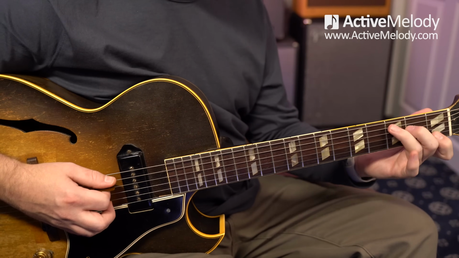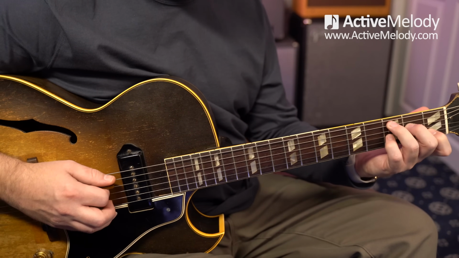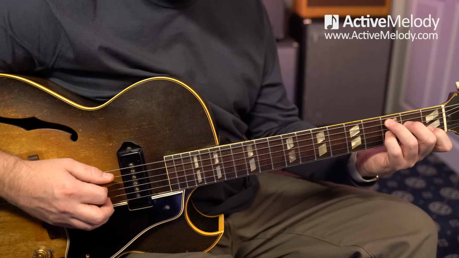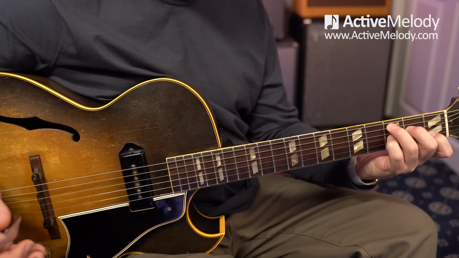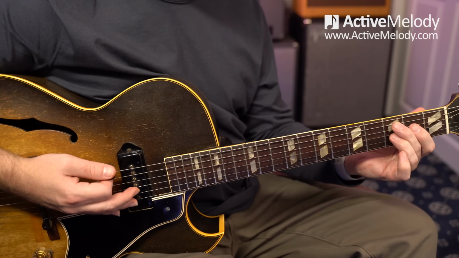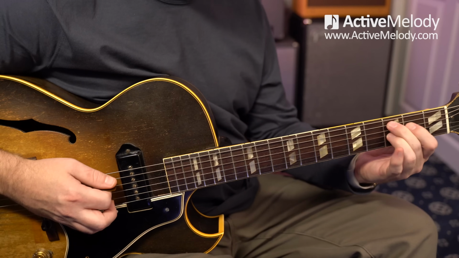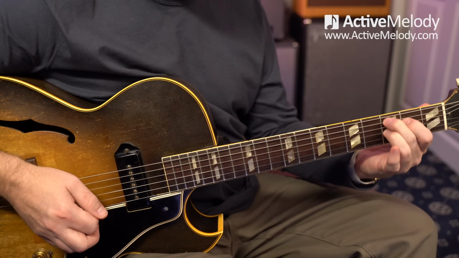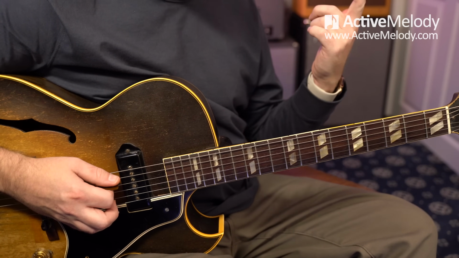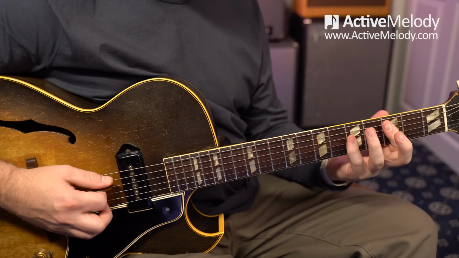Okay, let's go from a C chord. There's a C chord, right? If I add my pinky to the 3rd fret 4th string, that's a C7. Well, I'm not playing the full chord, I'm just playing the triad. I'm just playing this, and I'm sliding into it, like that.